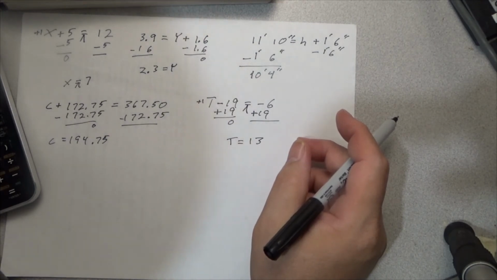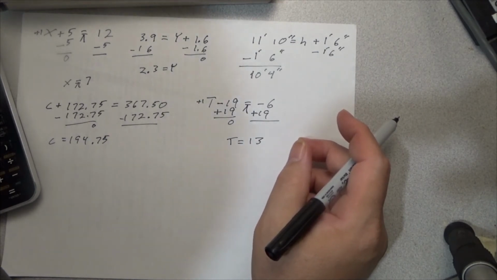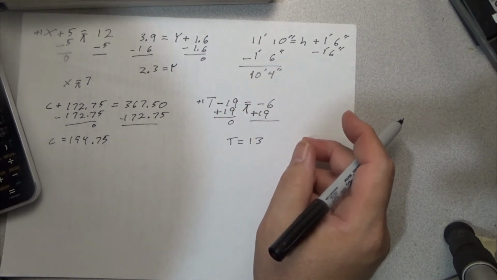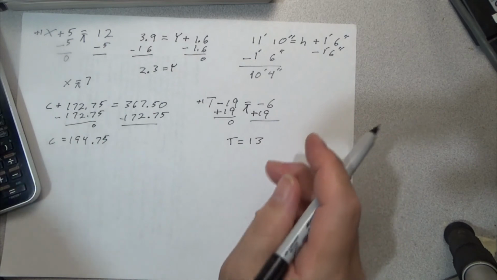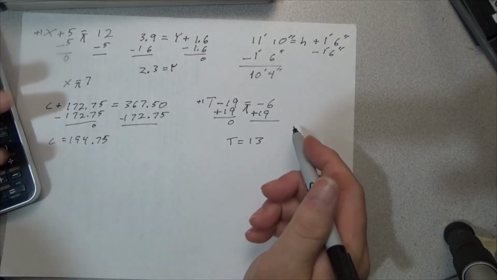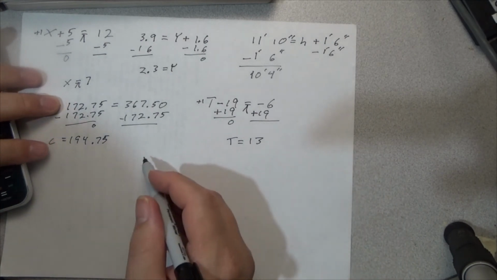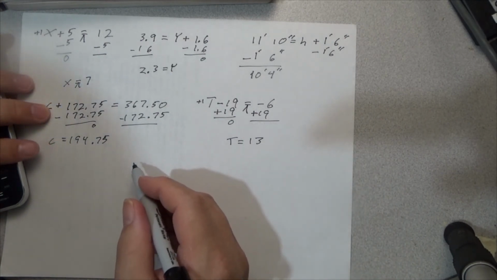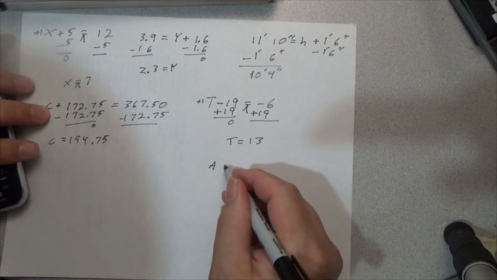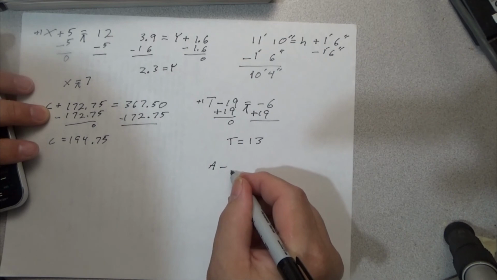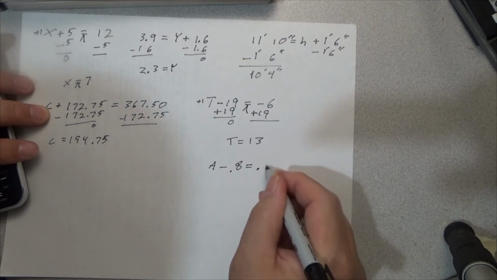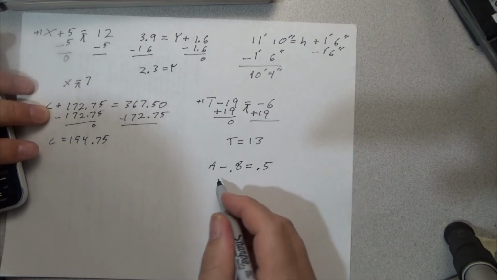Okay, let's see if there's another example in here. Let's use one of these decimal ones, number 21. A minus 0.8 is equal to 0.5.